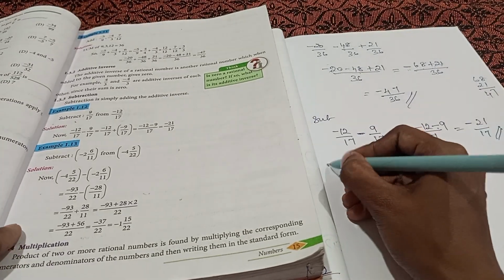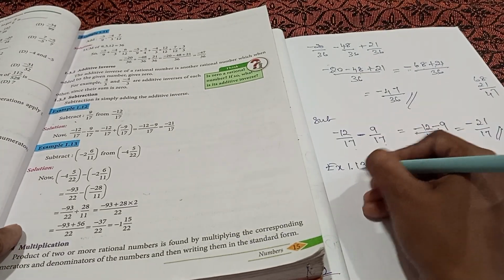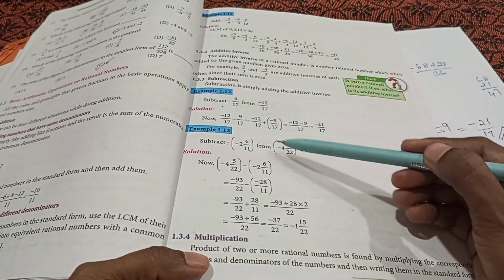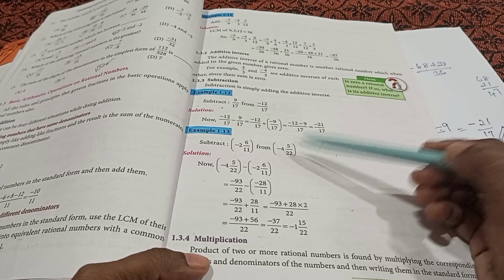Now you move on to example 1.13. That is in mixed fractions. Now you have to subtract this one from this one. So from means you have to put this one first.